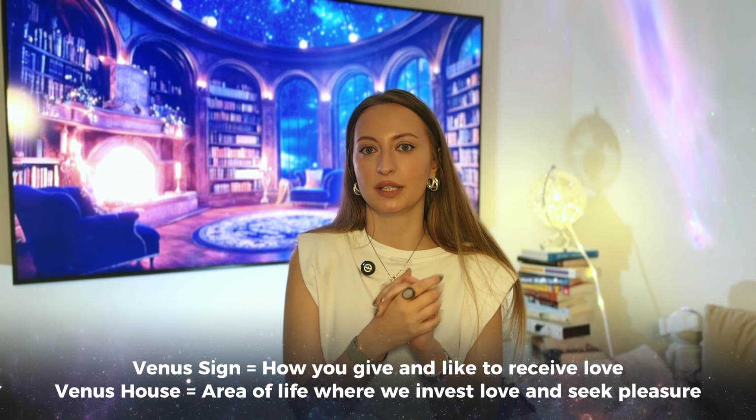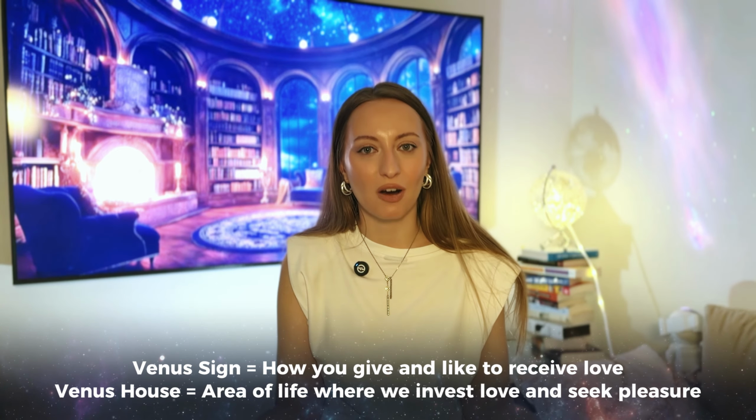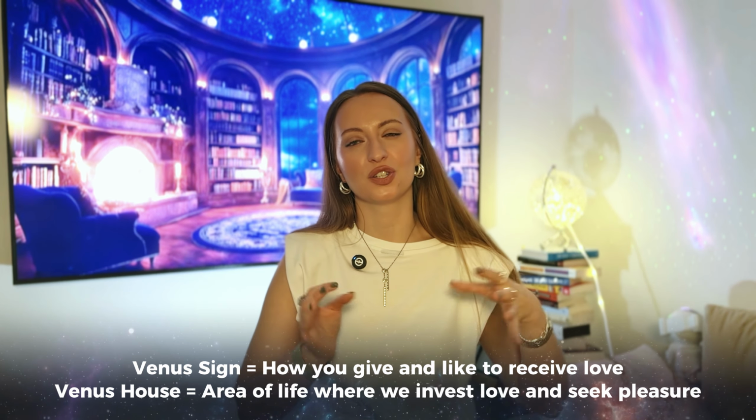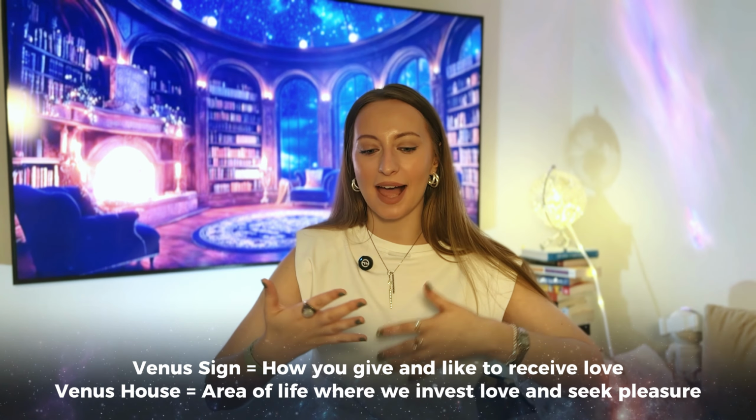Now, the house that Venus occupies is the area of life that we give most of our love to, and this is where it's important for us that there is beauty and pleasure and manners and tact and romance and just this overall pleasurable experience. Like Jupiter, Venus is only benefic by nature, and its association with planets or houses typically provides a very good influence for these areas of life.